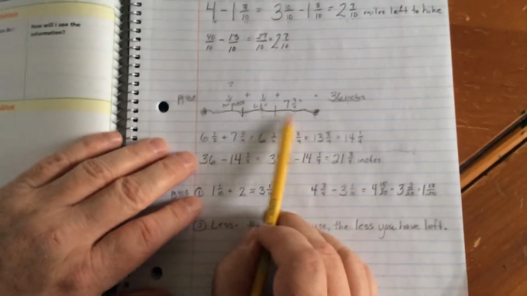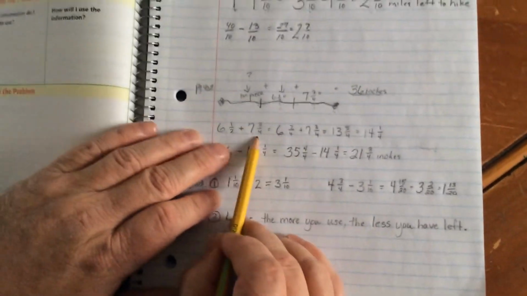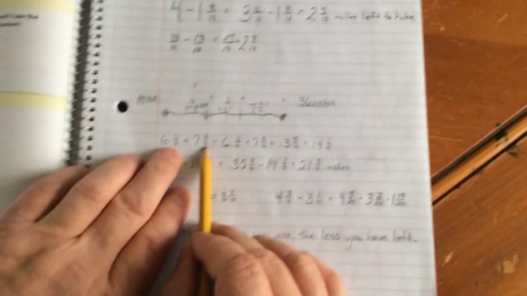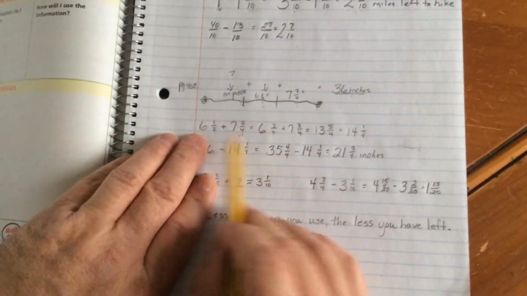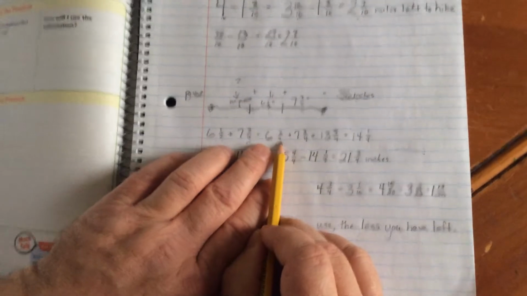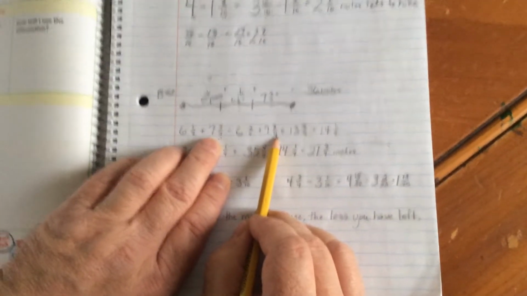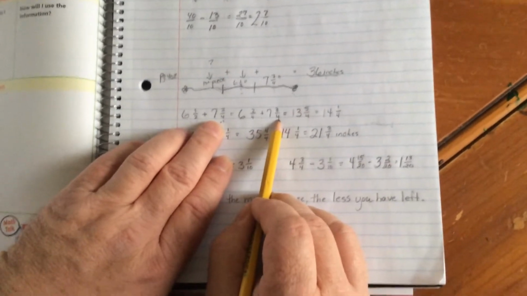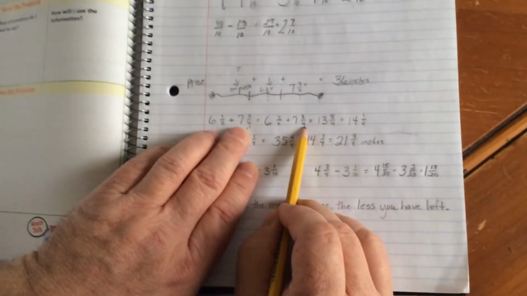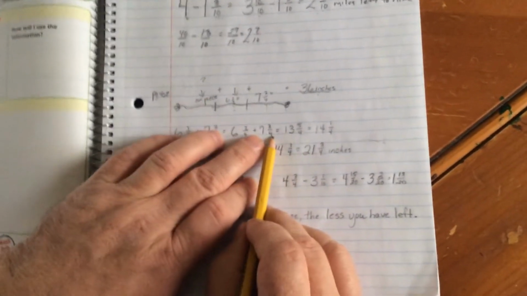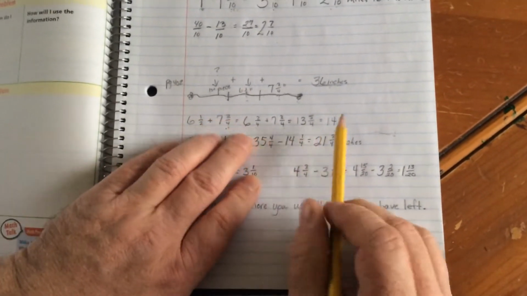So if we add these two, 6.5 plus 7 3/4, we need to change these to a common denominator. So 6.5 is going to be equal to 6 2/4, plus 3/4 is already in fourths, so we can just leave it alone. 7 3/4. So now we have 6 2/4 plus 7 3/4.